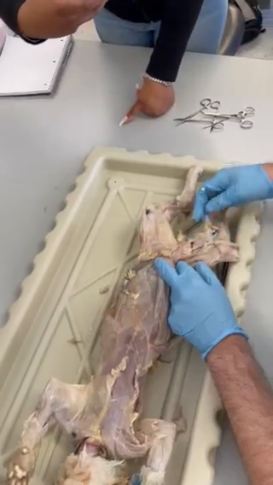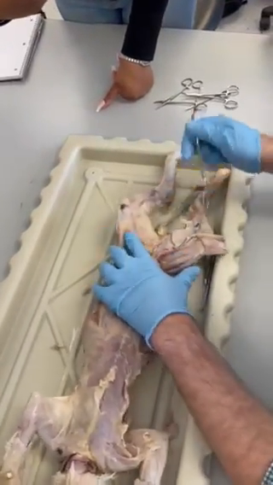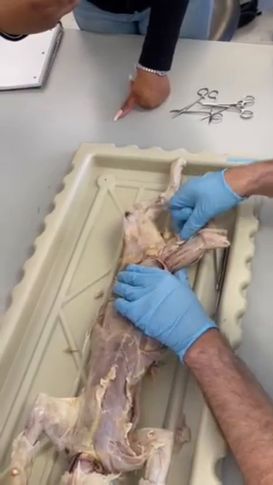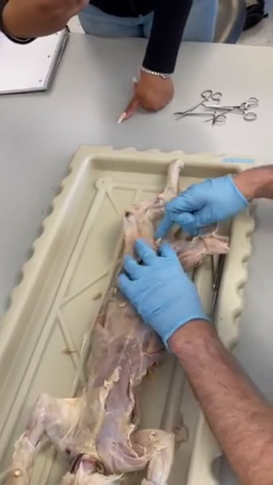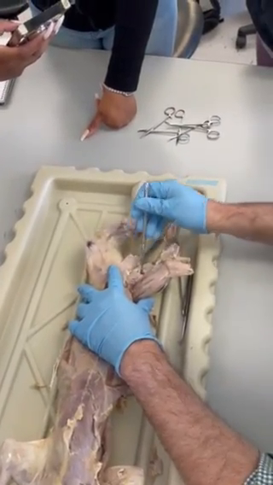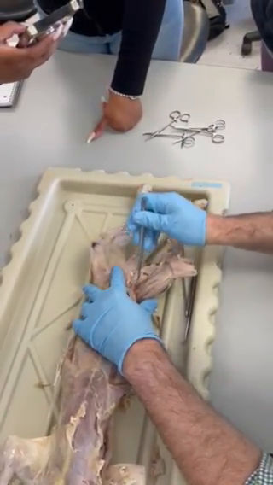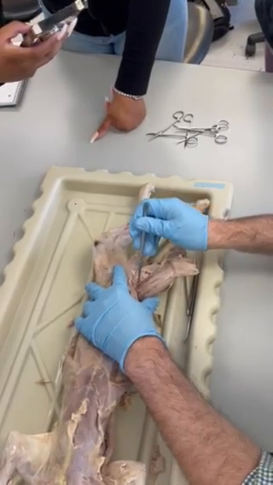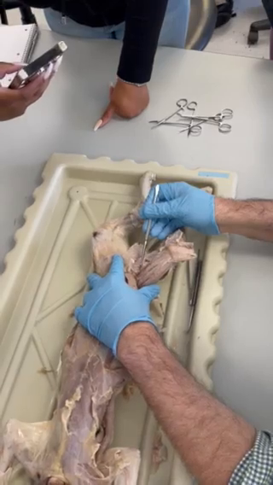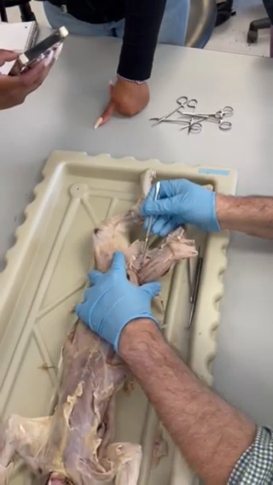Medial thigh, you've got the gracilis. We reflect that. We can see the adductors, right? That's the semimembranosus right there, this big one, but this is the adductor compartment. And the only one we're interested in is this one, the adductor longus. That's the one we're identifying on the cat.